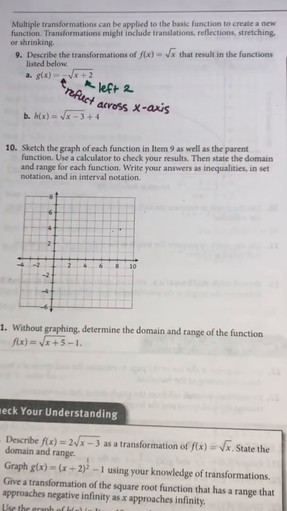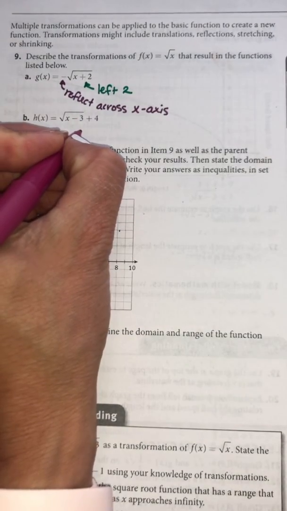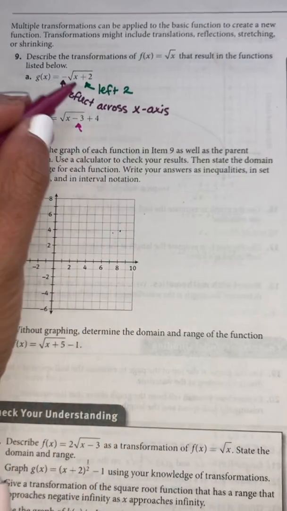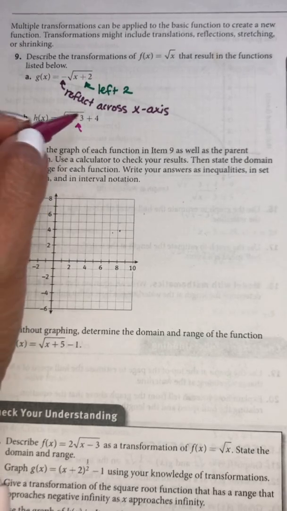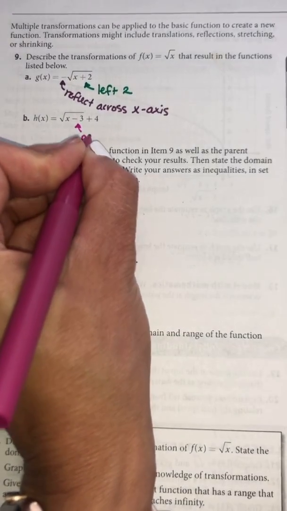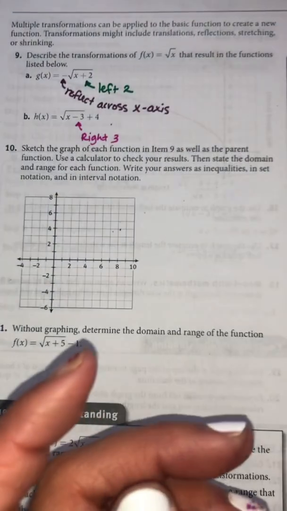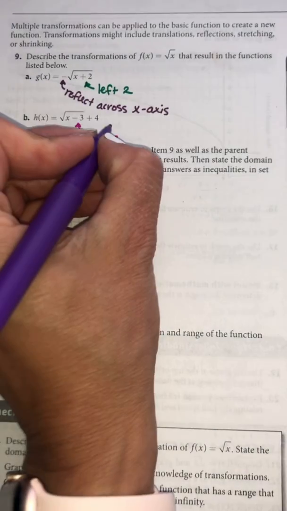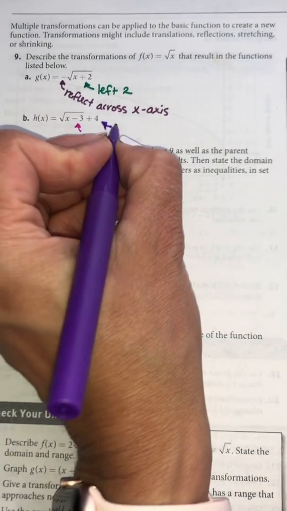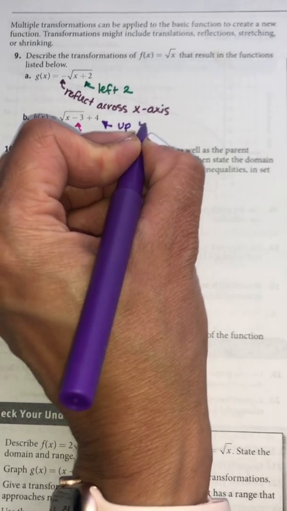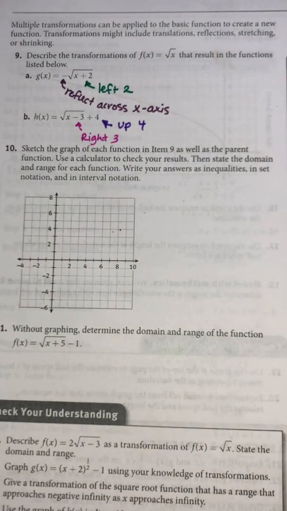And then letter B. This one has a transformation on the inside. Remember, to the left means plus a number. So to the right would mean minus a number. So we're going to the right 3 units. And this one on the outside, that plus 4, it's outside the radical. So it's just like a parabola. It's positive, so go up 4 units. So it's super easy. Now you don't have to do a table every time you have to graph these. You just have to remember the parent function and shift it according to whatever its transformations are.